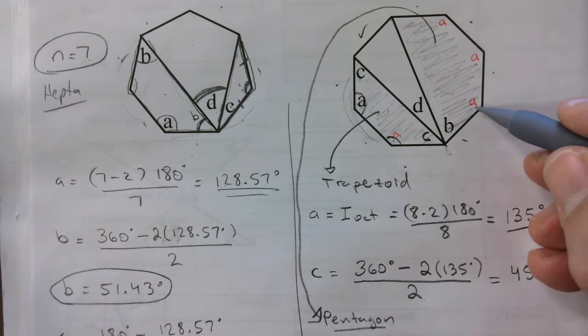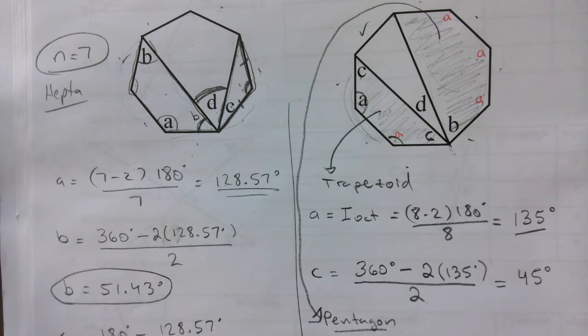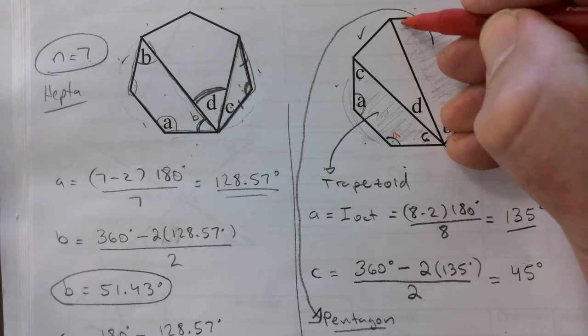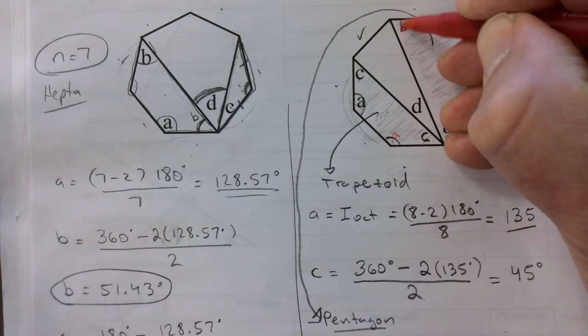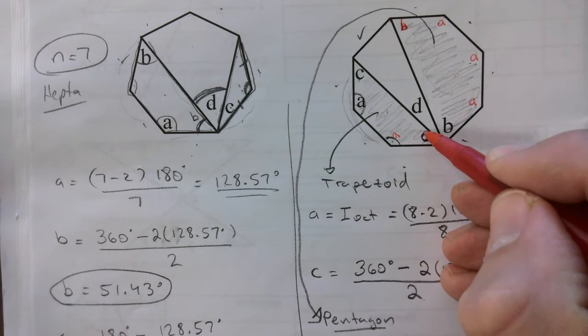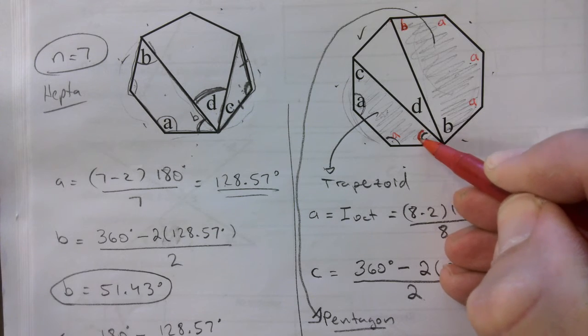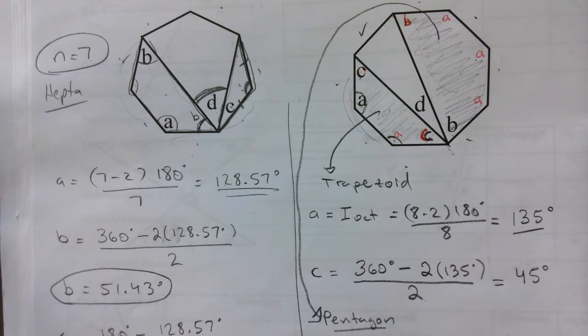So we have 3 interior angles to subtract in this case. And if this is B, we know that this is B as well. Just like we knew this is C here, because that was C.